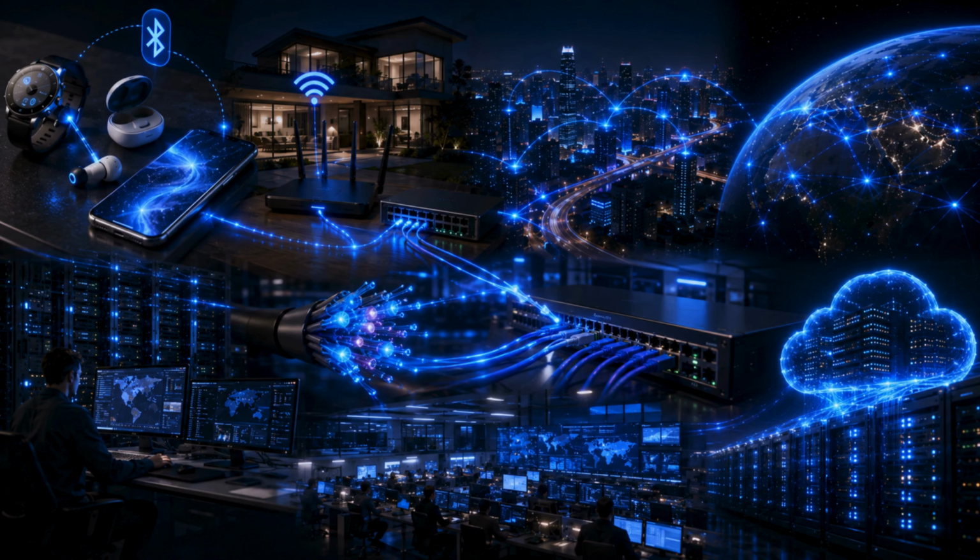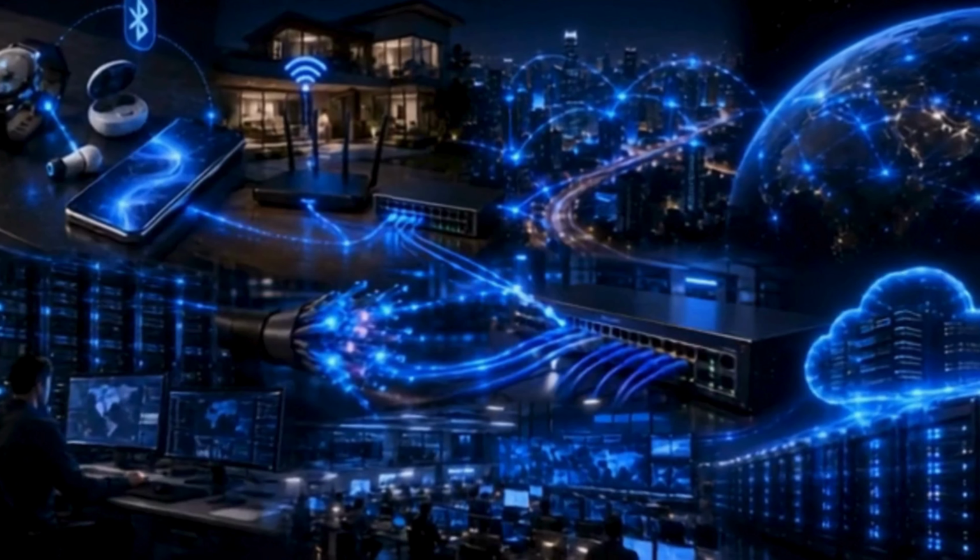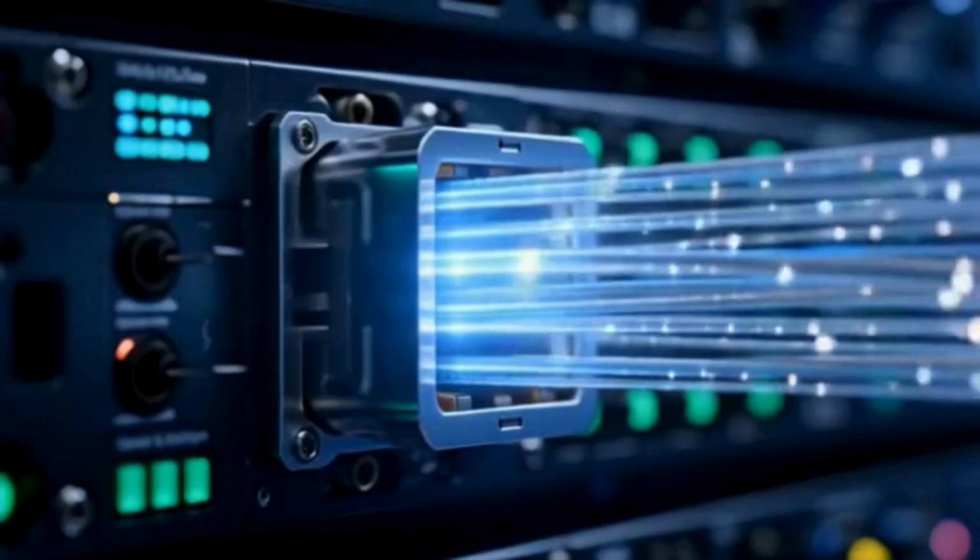Today we learned what a personal area network is, how a local area network works, where metropolitan area networks are used, why wide area networks connect the world, and how these four network types compare.